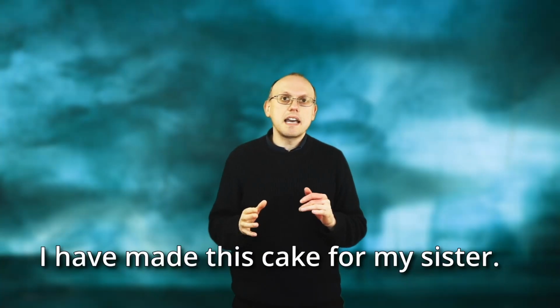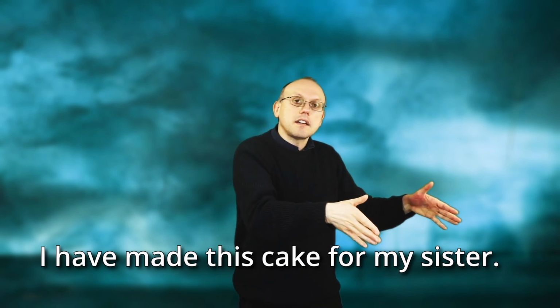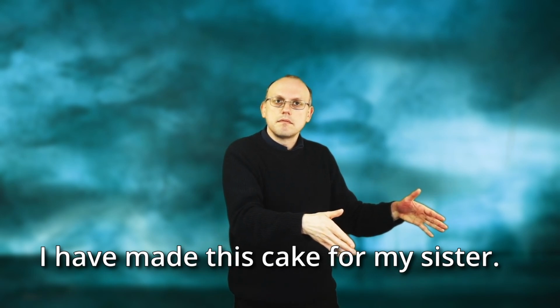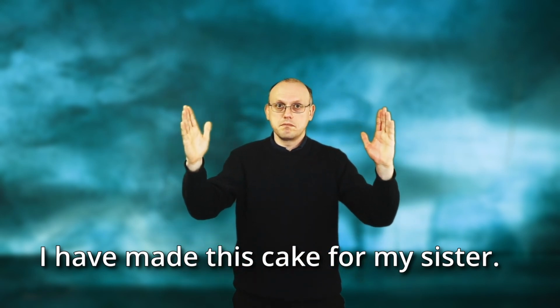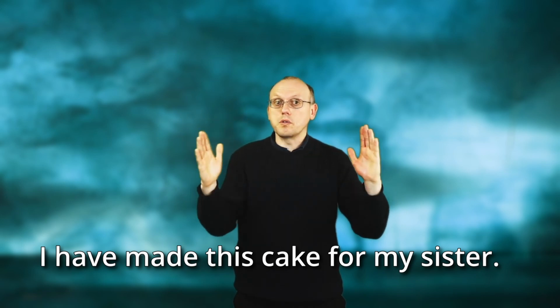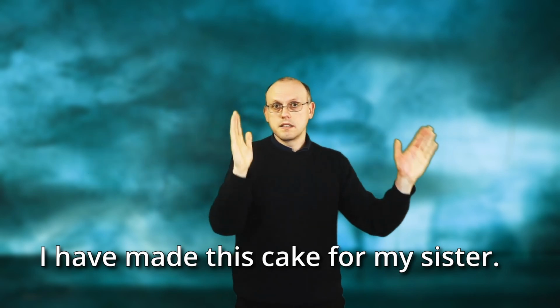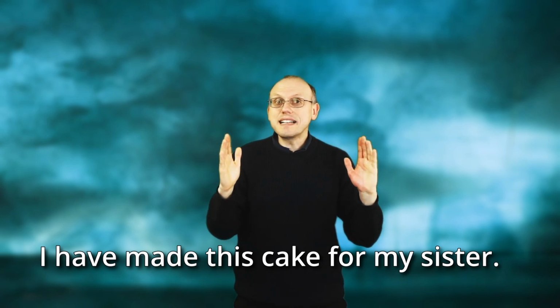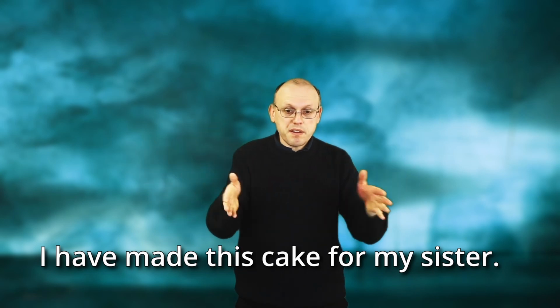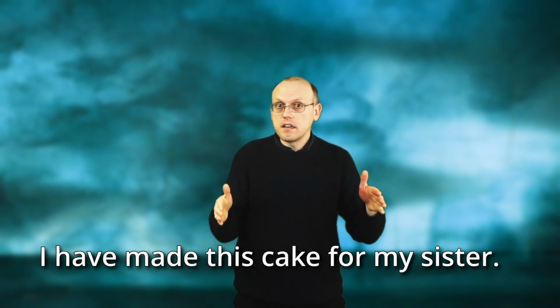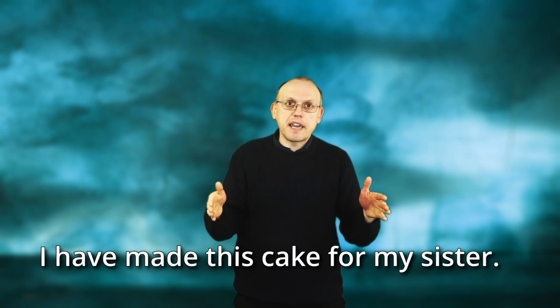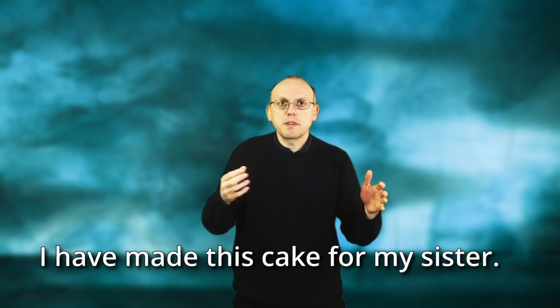So for as a preposition, you would not necessarily use a comma before. When I say, I have made this cake for my sister, I've got only one clause. Just one independent clause. I don't have two clauses. So for here is not linking two clauses because for is within a clause. For here introduces what we call a noun phrase. My sister is what we call a noun phrase.